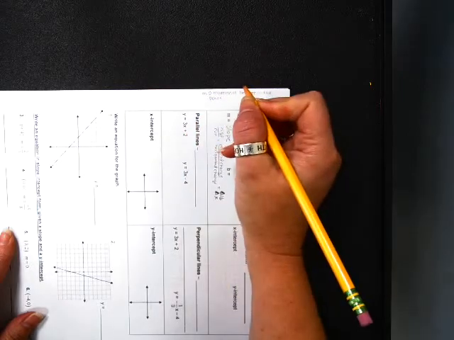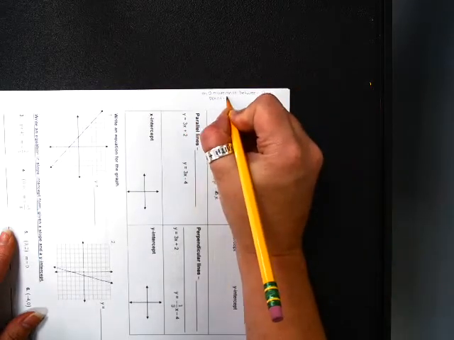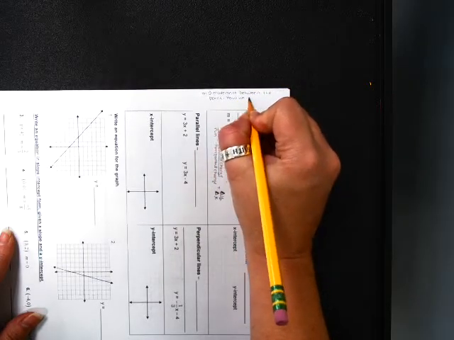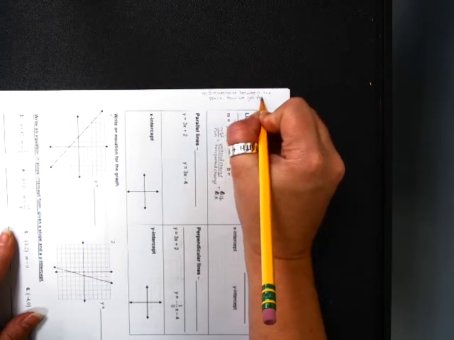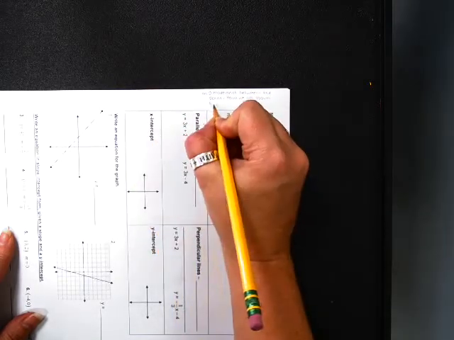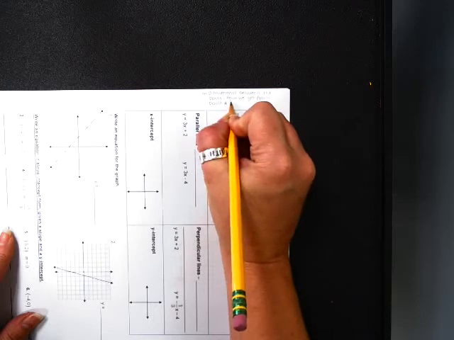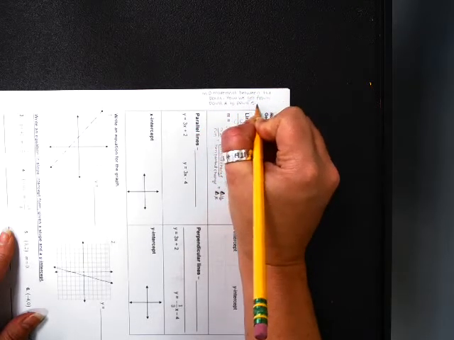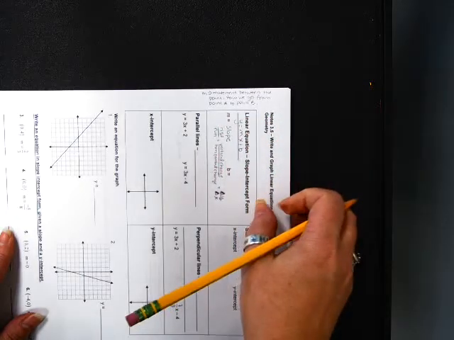It's how we get from one point to the other. And I'm going to call that how we get from point A to point B. Okay.